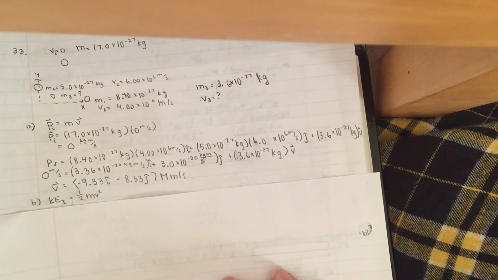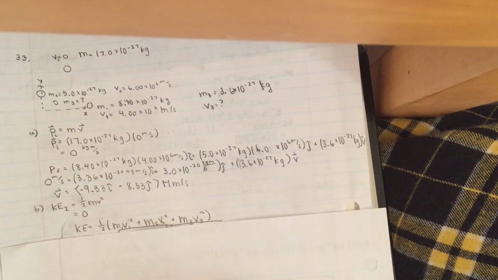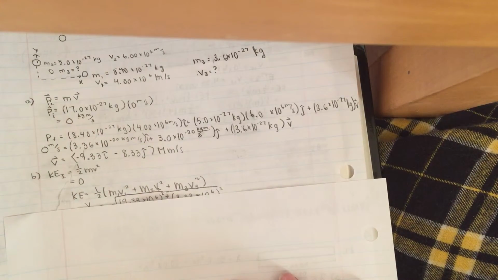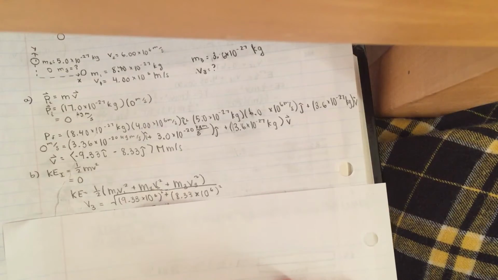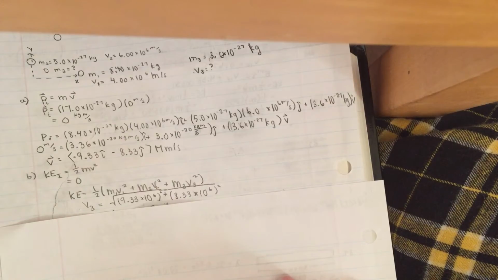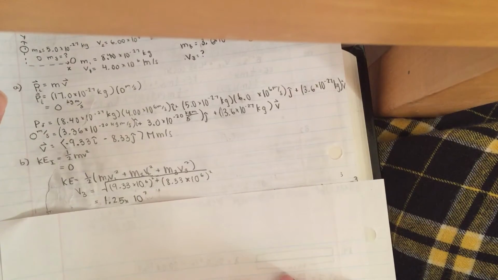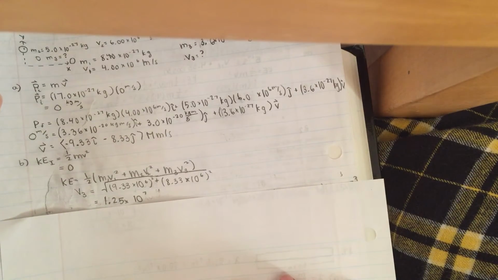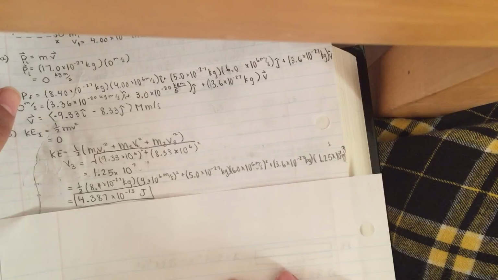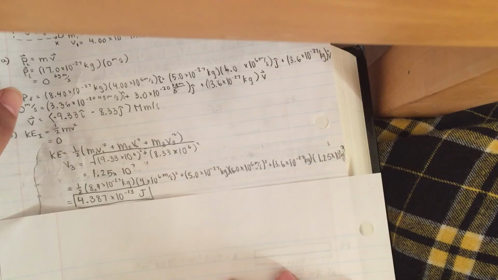So the kinetic energy initial is 0, just because it's 1/2 mv squared and the initial velocity is 0. Then I got the kinetic energy of the total system after by doing 1/2 times m1v1 squared plus m2v2 squared plus m3v3 squared. And I solved for v3 as one number, instead of using the vector components, by using the Pythagorean theorem. So yeah, I got 1.25 times 10 to the 7th meters per second as that. Plugged in all the values and ended up with 4.387 times 10 to the negative 13th joules of energy.